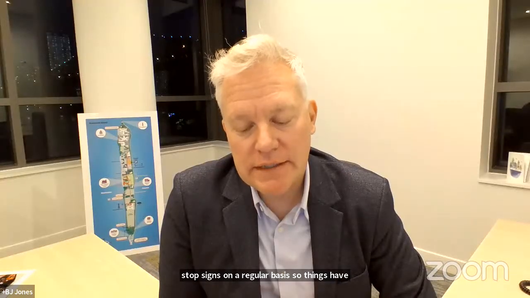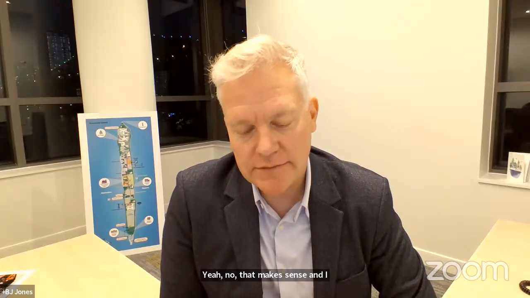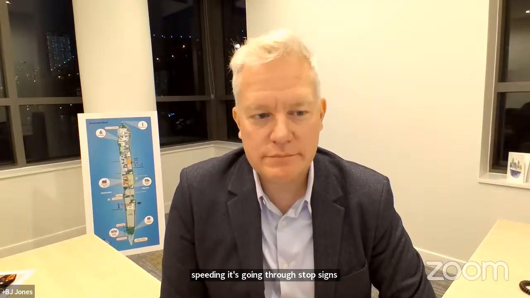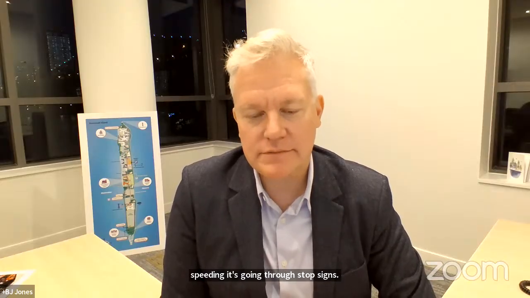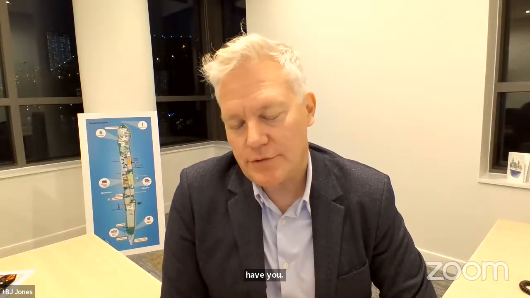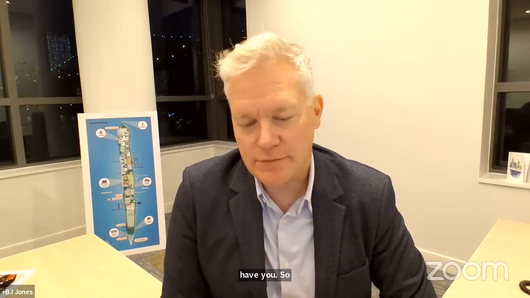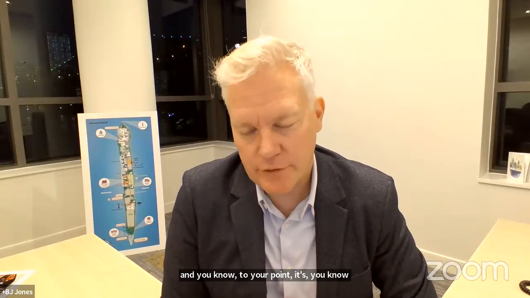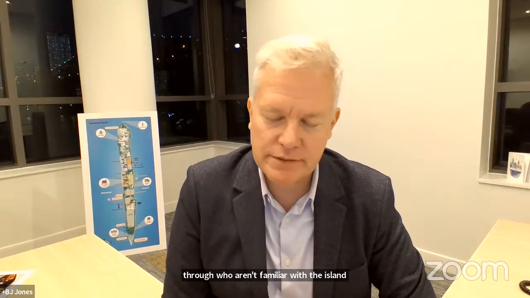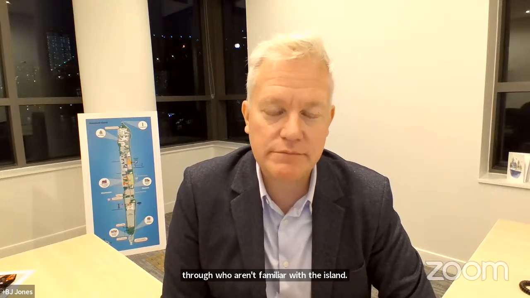Yeah, no, that makes sense. And I think it's speeding, it's going through stop signs, it's double parking violations and what have you. And to your point, with the Ubers of the world, people are coming and driving through who aren't familiar with the island. So I think that's where some additional enforcement would be more important.